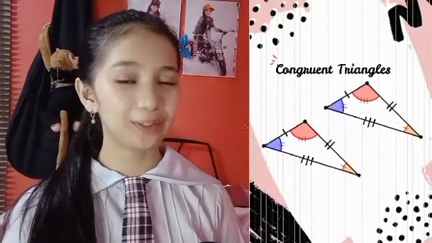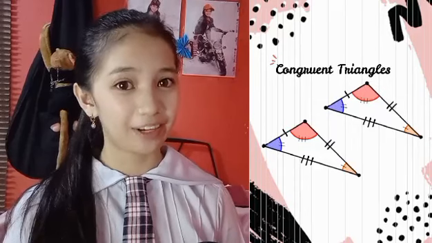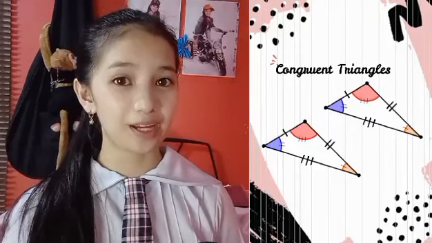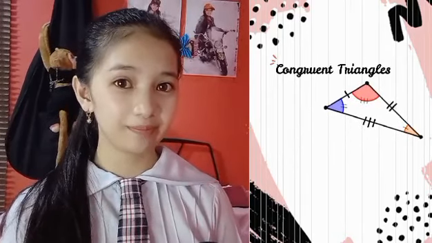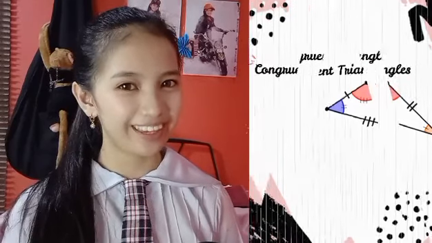Let's have an example. As you can see, there are two triangles here. They are congruent if we measure their sides and angles. But as I put the first triangle on top of the other one, we can say that they are equal. Therefore, they are congruent. Now, let's name them. Suppose one is ABC and the other is XYZ.